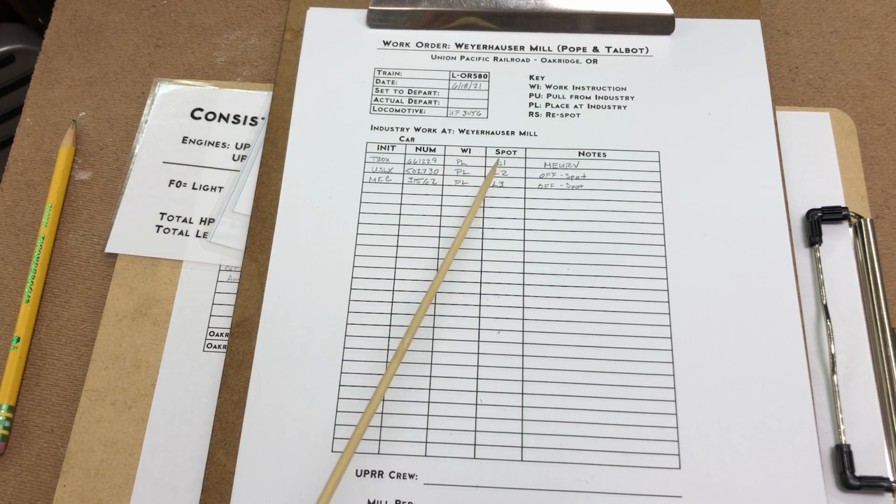This is not given in JMRI, but is put on this worksheet here. So W1, that's the wood chip spot, and then these are just lumber loading down here. Or excuse me, that's an L. So this is lumber.